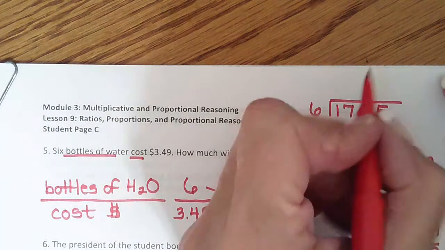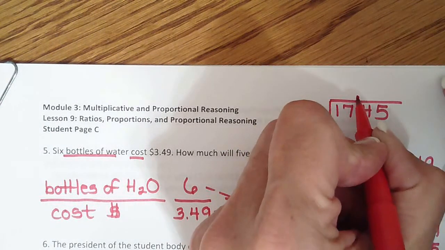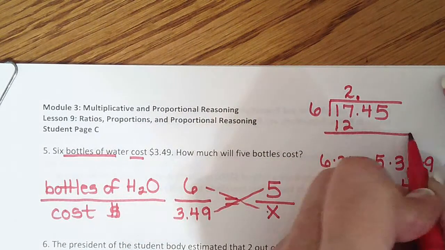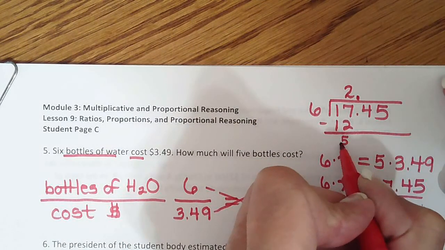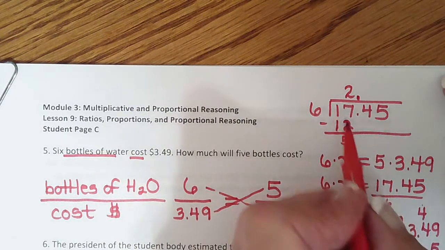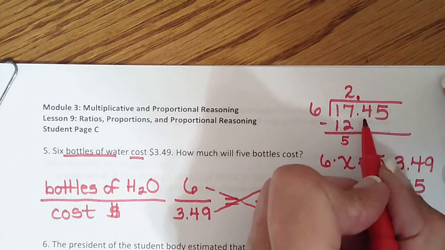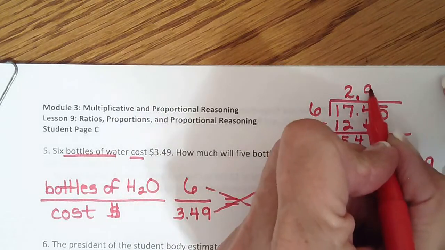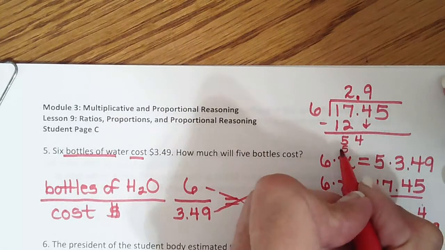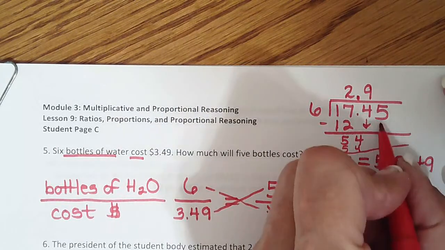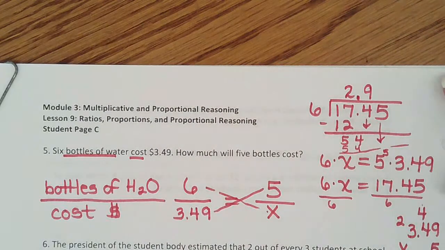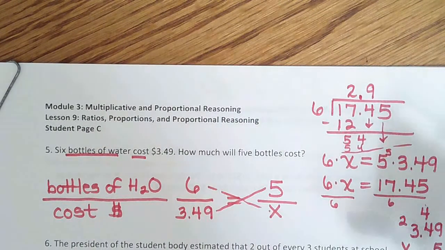So 6 times 2 is 12. And remember, bring your decimal straight up. So we subtract and we get 5. Oh man, Kim, you're running into things. And a 4. 9 times 6 is 54. So when we subtract, we just get that 5. 6 does not go into 5. So what do we do? I'm going to have to write this on a separate sheet of paper.